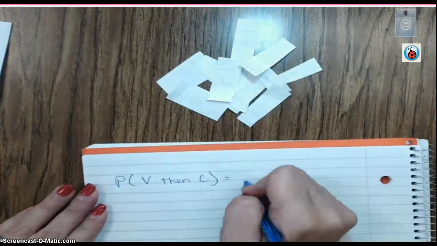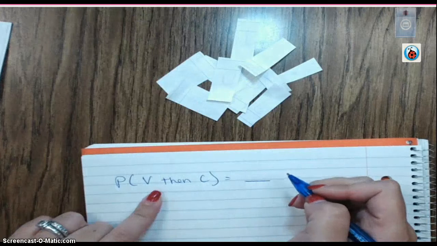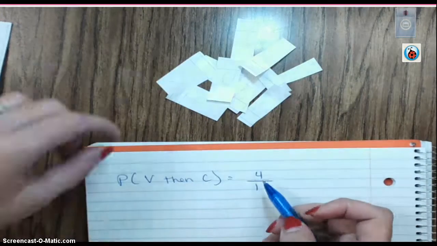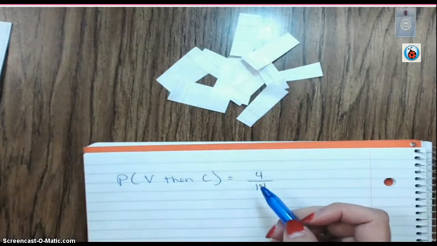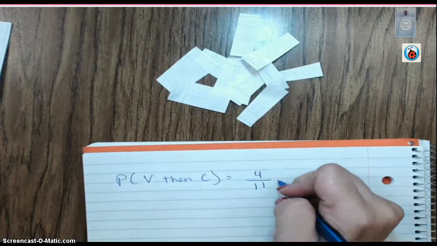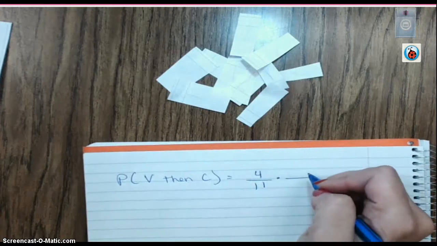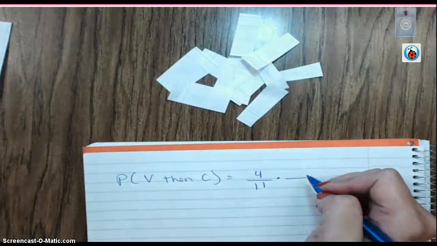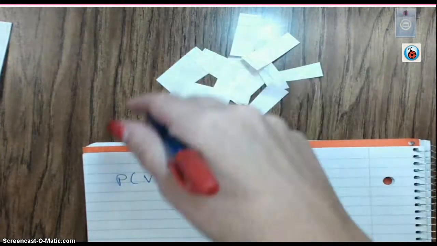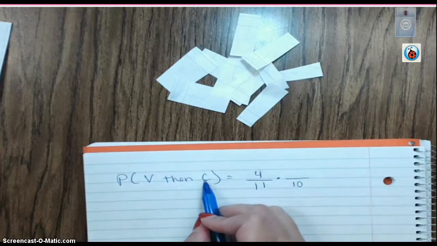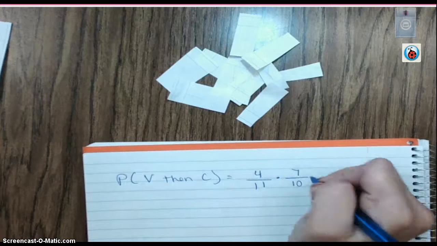How many total letters here? 11. What is the probability that I choose a vowel? 4 out of 11. There are 4 vowels out of 11. So I'm going to choose one and I am not replacing it. That means that the next event is dependent on whatever I chose the first time, right? I already have one in my hand. How many letters are left in here? 10. So now the probability of a consonant, how many consonants in the word? 7 out of 10.